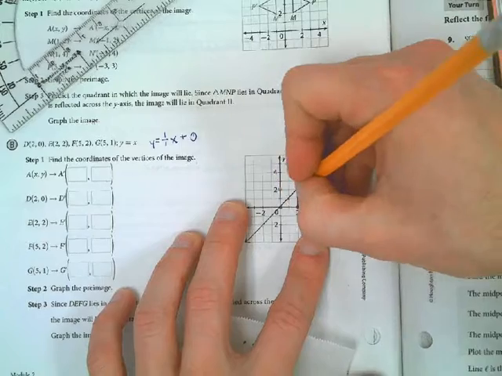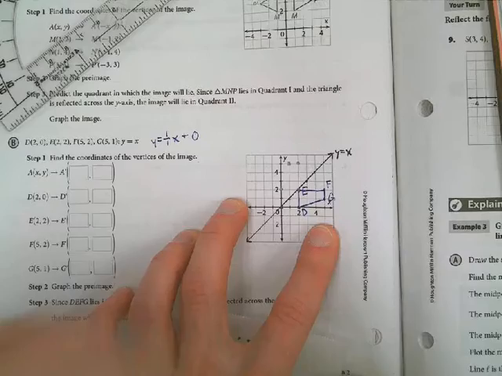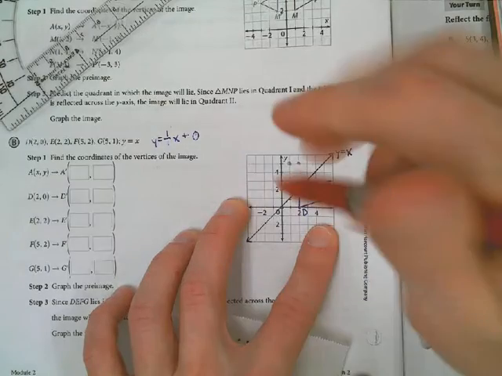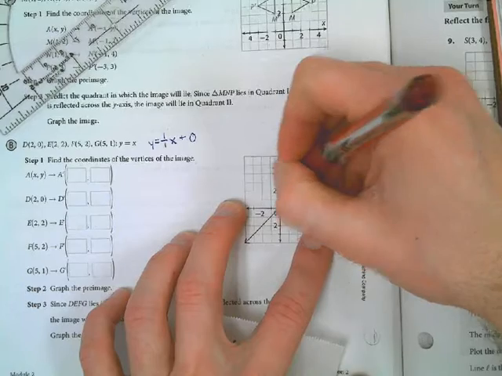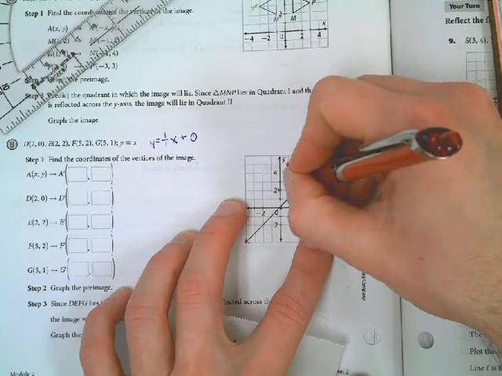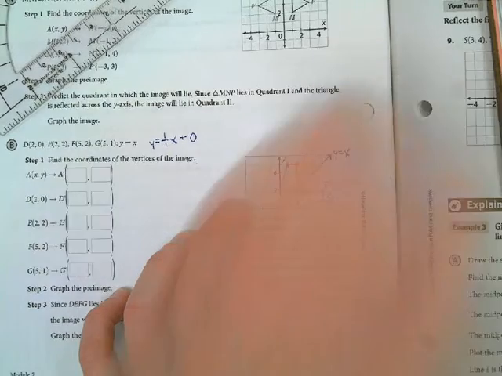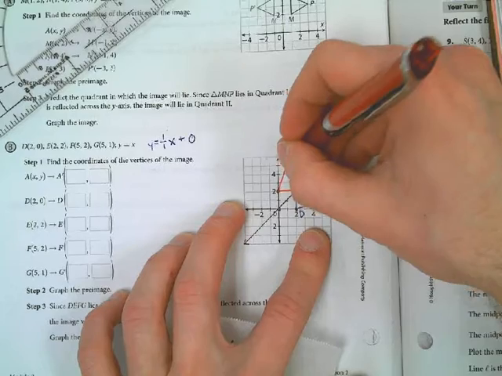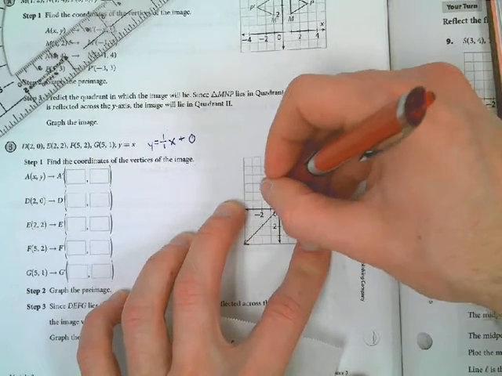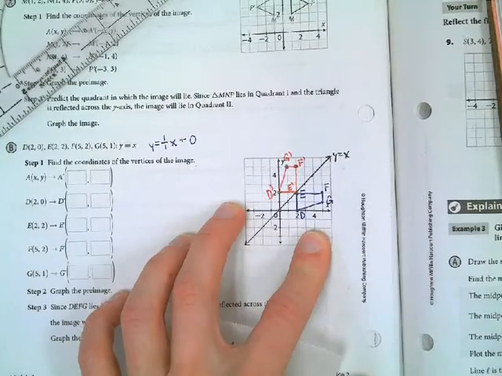I'll do that in red so it stands out more. And so we get F prime, G prime, D prime, and then there's E prime right there at the same point. Okay, there's the reflection.